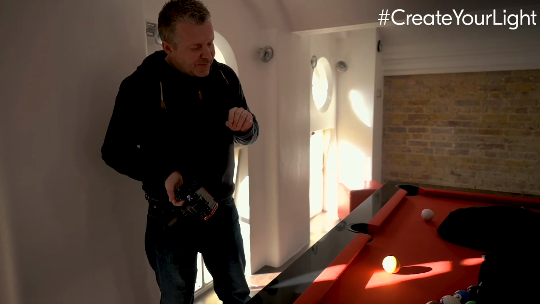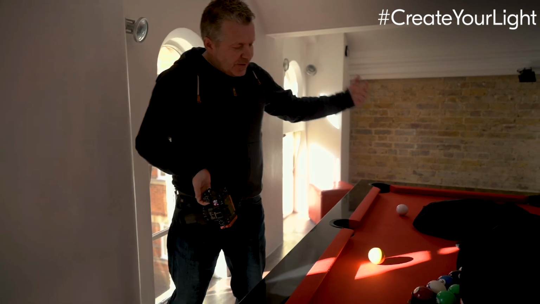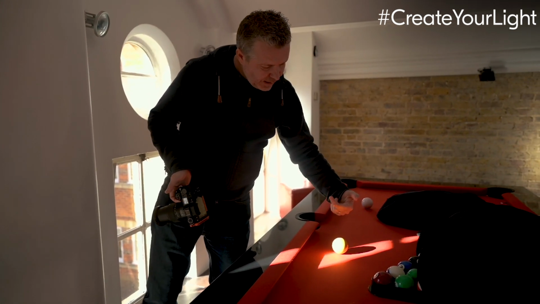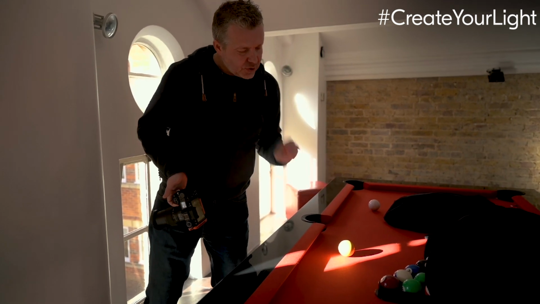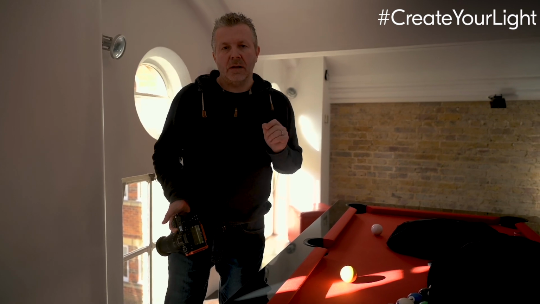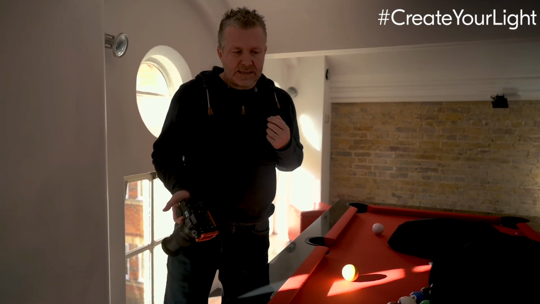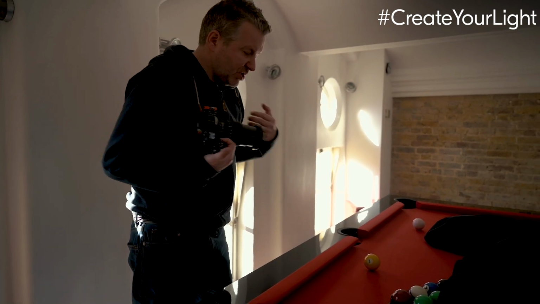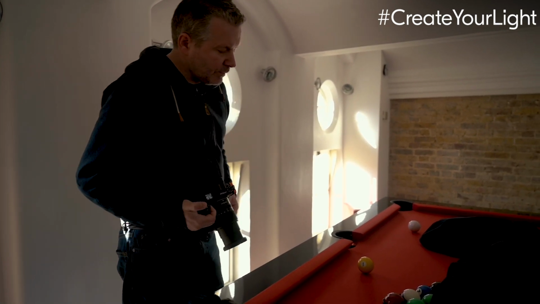What we got here is front light. If I go and stand on the other side of the table and shoot coming in this way, I'll be shooting with backlight, but I'm going to use front light. The trick with front light is to make sure you don't stand in your own light. So one of the things you could do is stand here and shoot that way. Suddenly the light's gone. We've blocked it. We've shadowed our own shot.